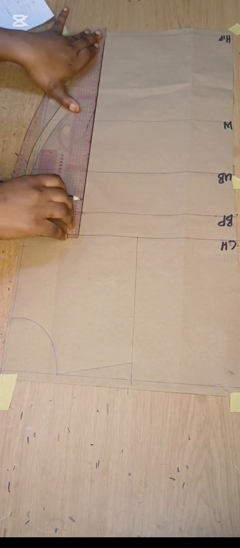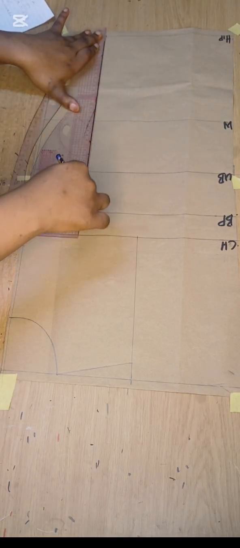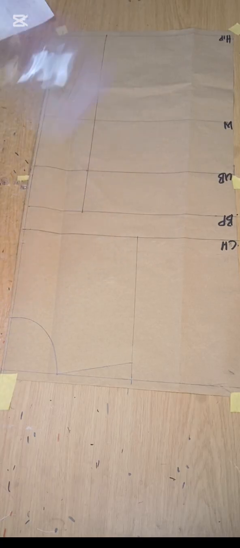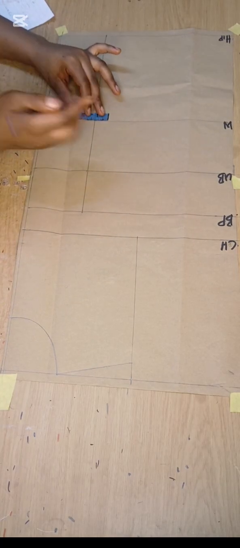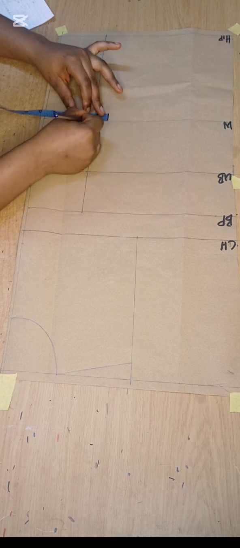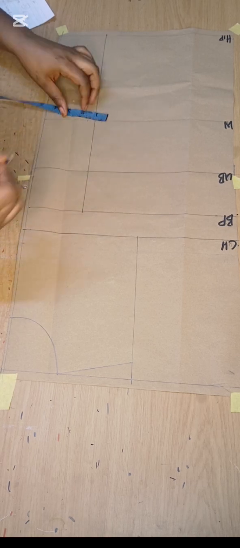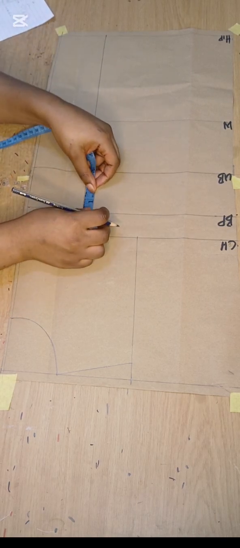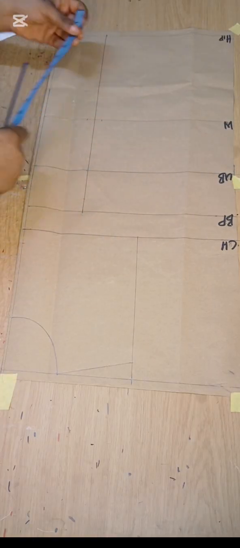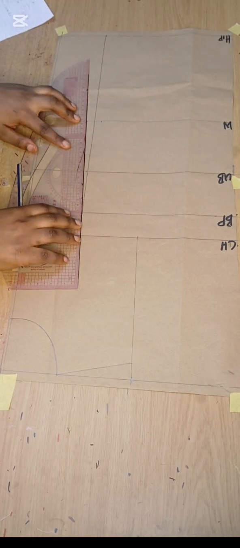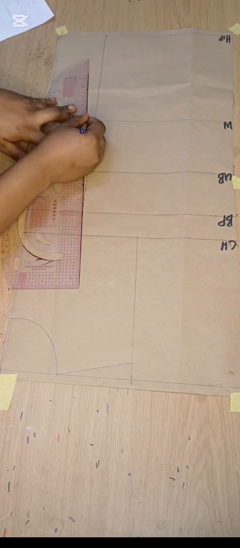After connecting both lines together, what I did next was that I went to my waistline and I marked from the mid nipple to nipple point. I marked 0.5 inches on both sides of my nipple to nipple, and then I came down by 1 inch from my bust point and I went ahead to connect the lines from my waistline to that 1 inch below my bust point. After connecting the lines, I went down from my waistline to my hip line.